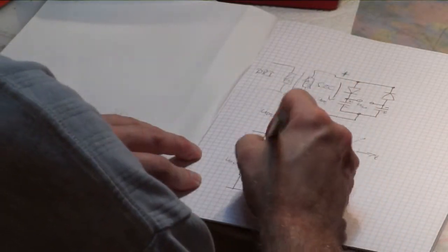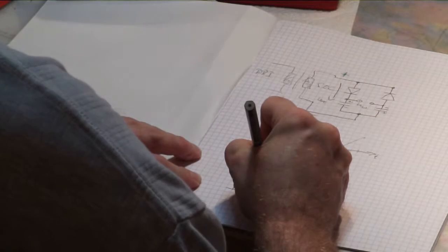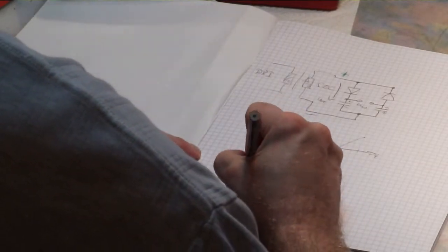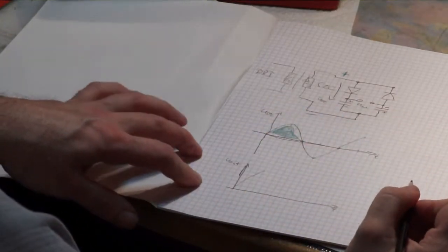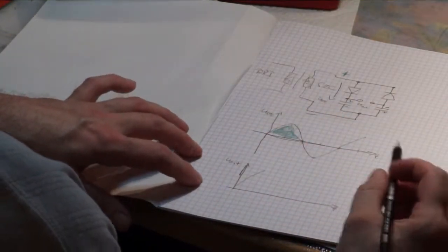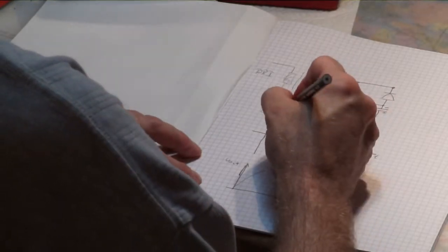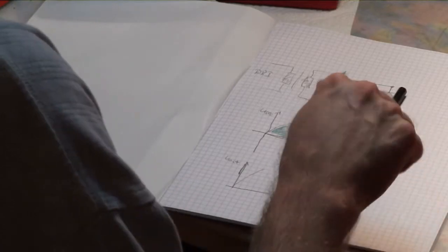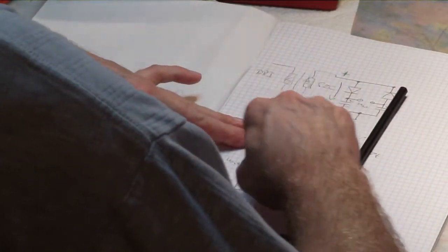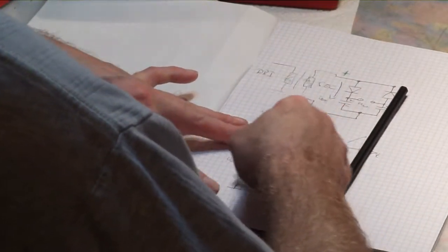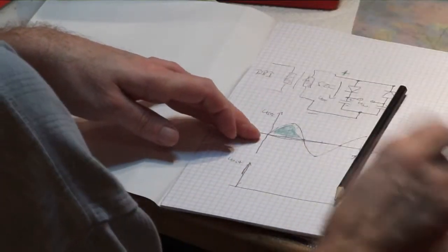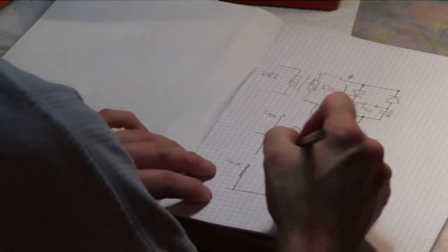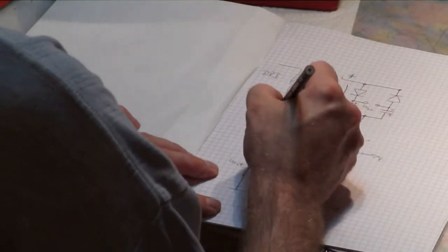So this is identical. Let's see. We start and do the same over here. This is only 1, 2, 3, 4. That's why I use these guys to draw something. 1, 2, 3, 4.